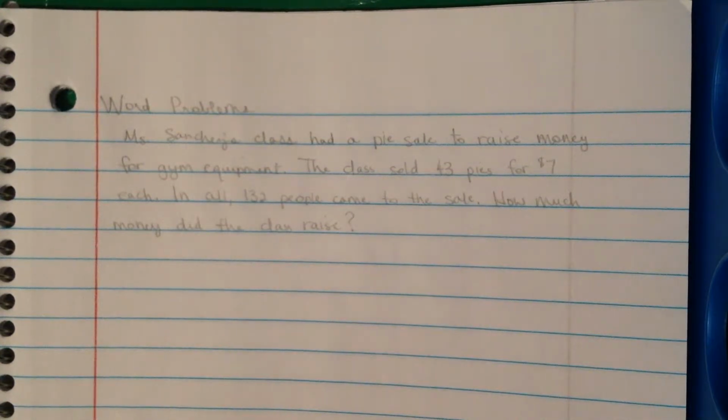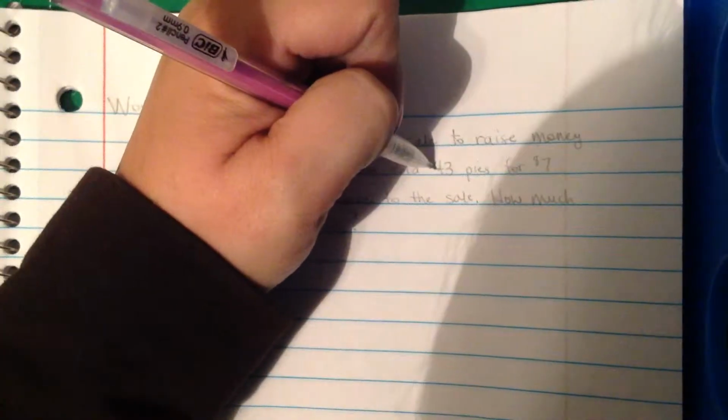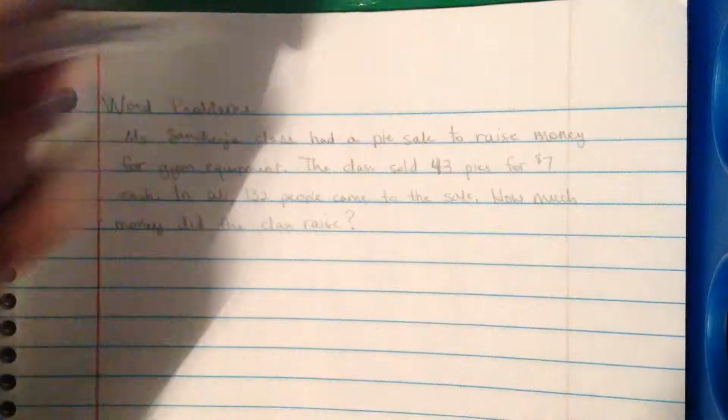What's really important in that problem? So you'll see the problem I've written on my paper says Mrs. Sanchez's class had a pie sale to raise money for gym equipment. The class sold 43 pies for $7 each. In all, 132 people came to the sale. How much money did the class raise? So this is a 4, just so you understand that says 43.